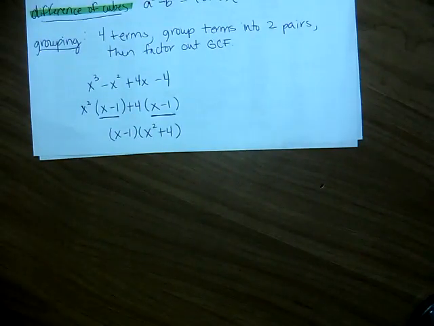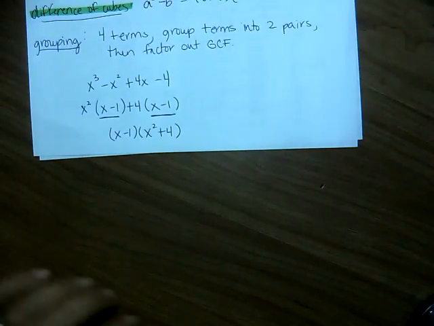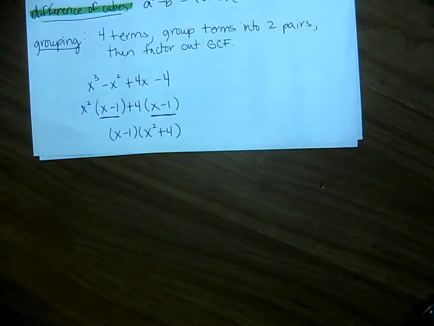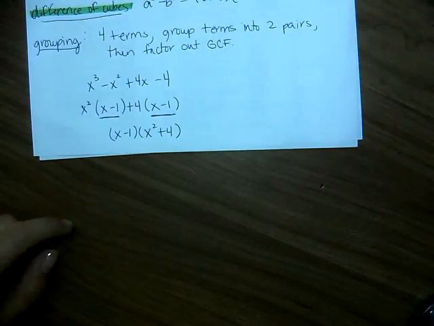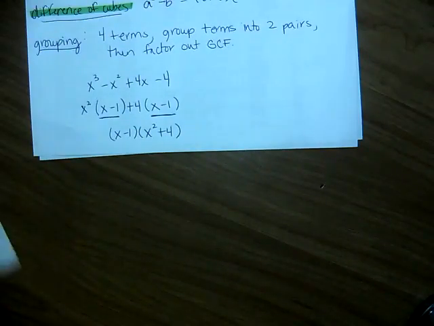How many people factor using guess and check? The guess and check method, where it's like, okay, what multiplies to this adds to this. Okay? How many people use the box? Maybe use the box. Okay. All right, just curious.